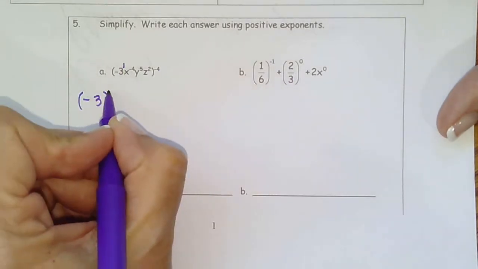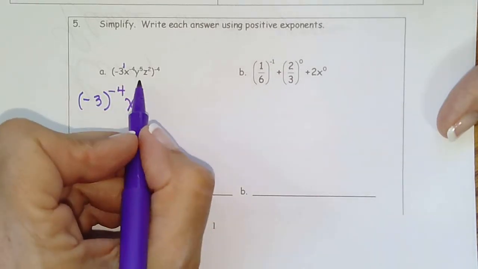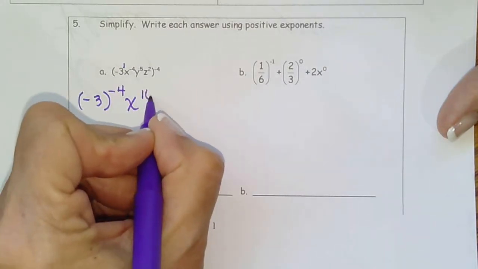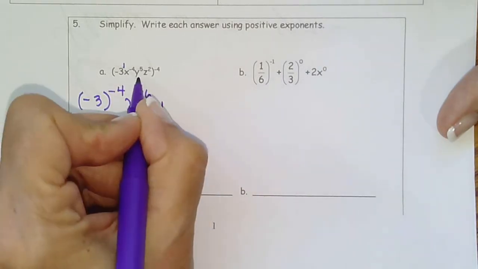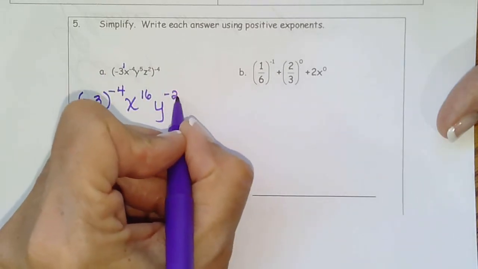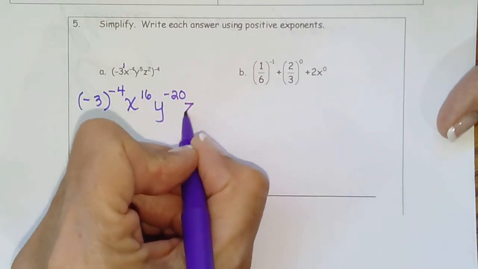1 times negative 4 is negative 4. X is negative 4 times negative 4, which is positive 16. Y is 5 times negative 4, which is negative 20. And Z is 2 times negative 4, negative 8.